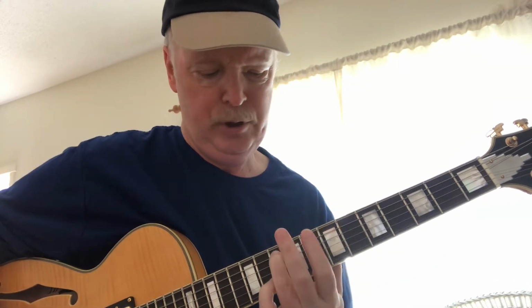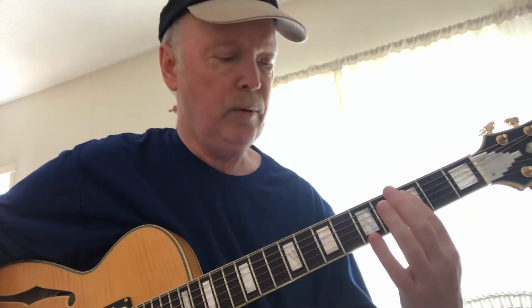We're going to start on C, and we're going to play them on the 5th string. So we have C, D, E, F, G, A, B, and C. That sequence of notes is the sequence for any major scale, no matter the key.